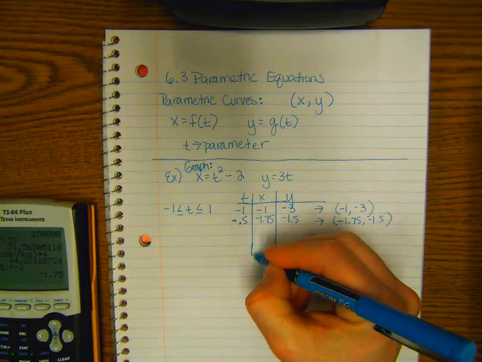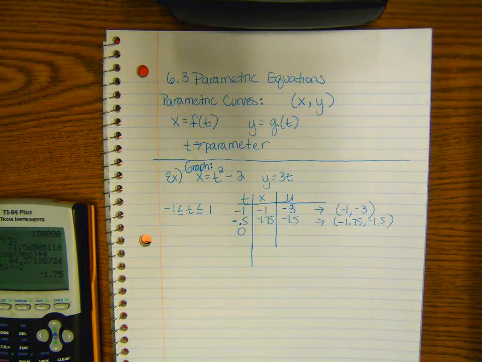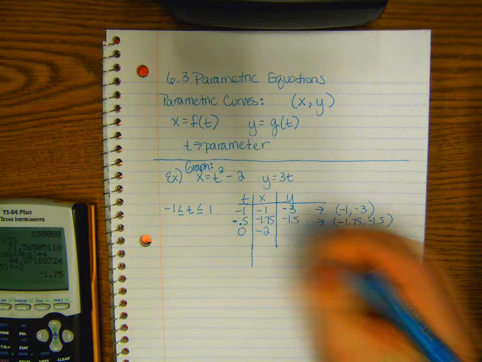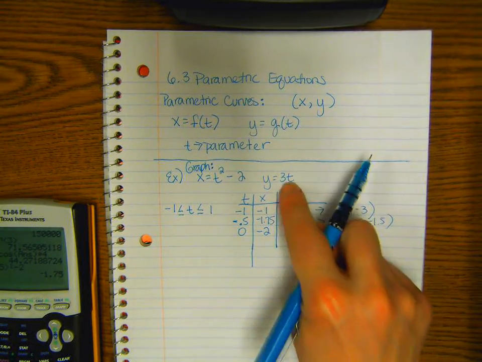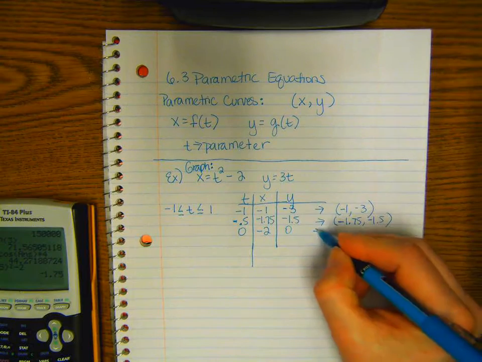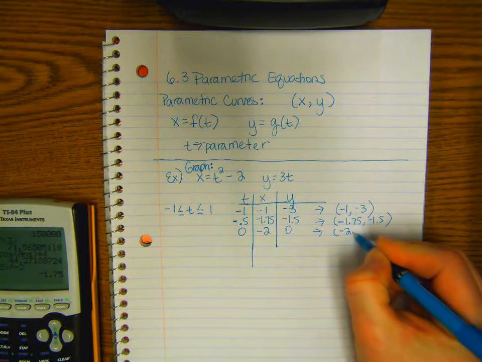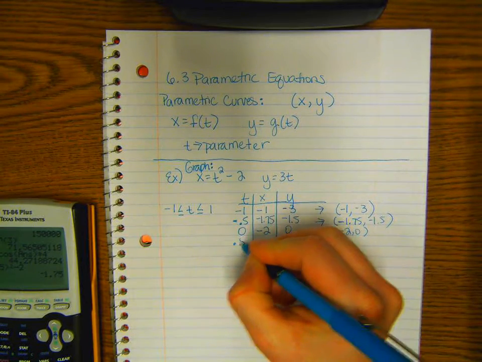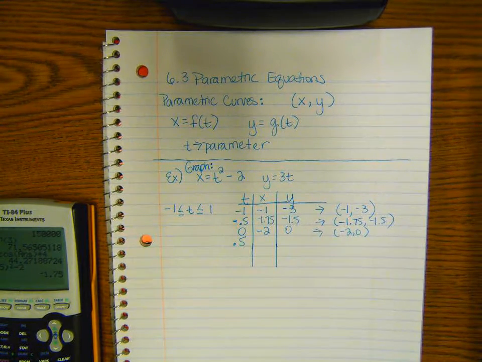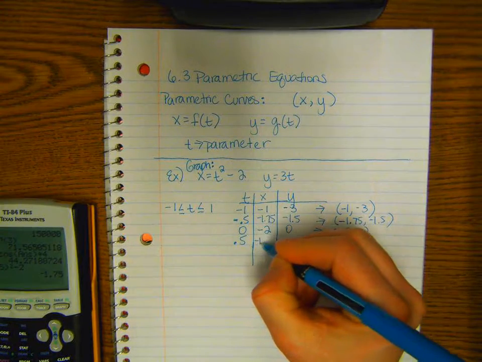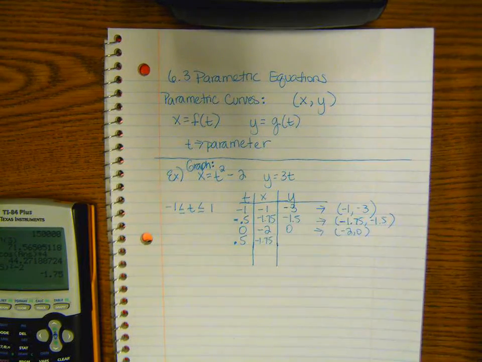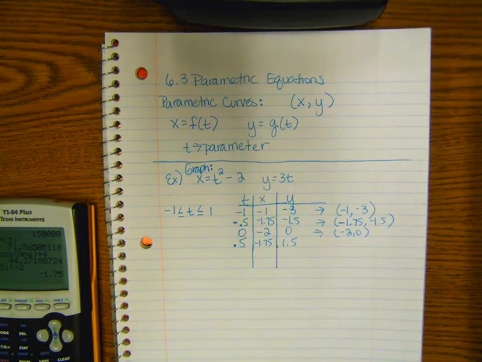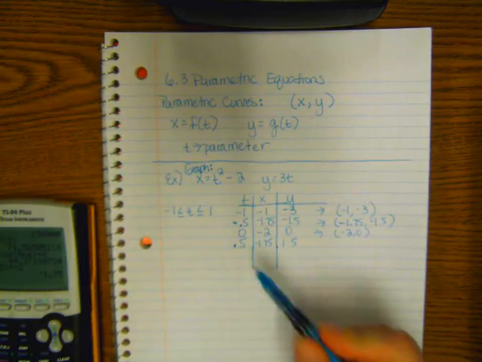Alright, so when I plug in 0, I get over here -2, and over here, remember I'm putting 0 in, I get 0. So when I put 0.5 in, I get -1.75 up here and +1.5.